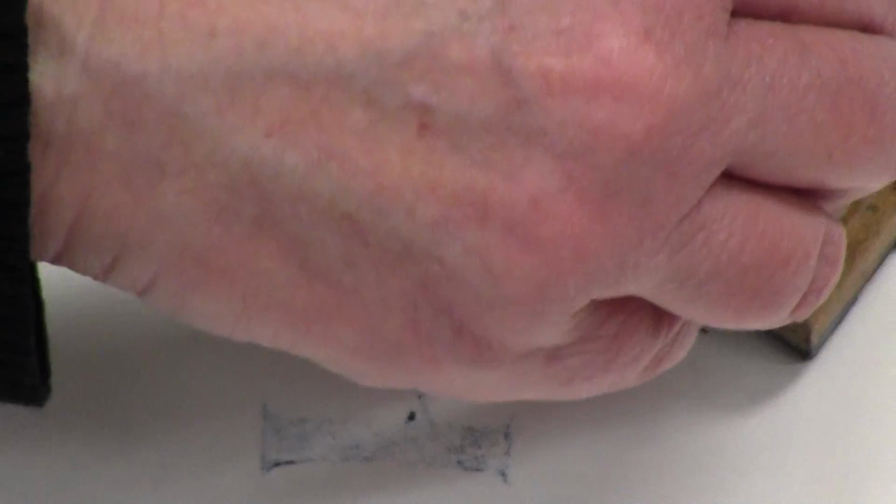So stamping is one part of your design. It doesn't have to be deliberate painting, stamping. You know, maybe the stamping ends up being a texture.